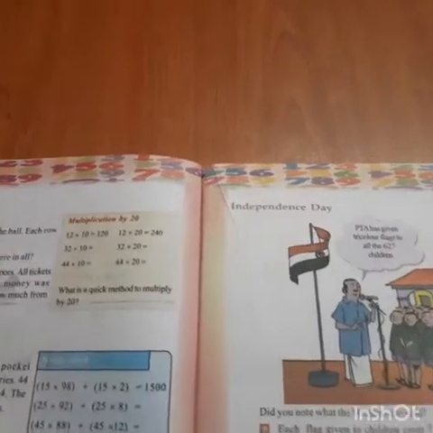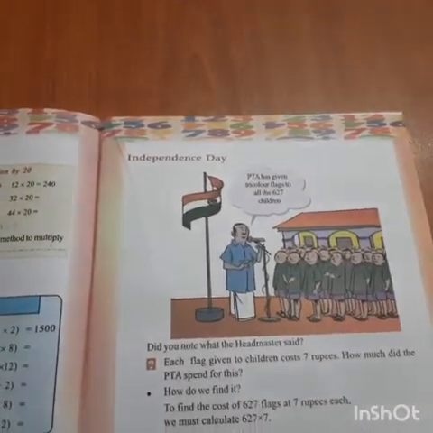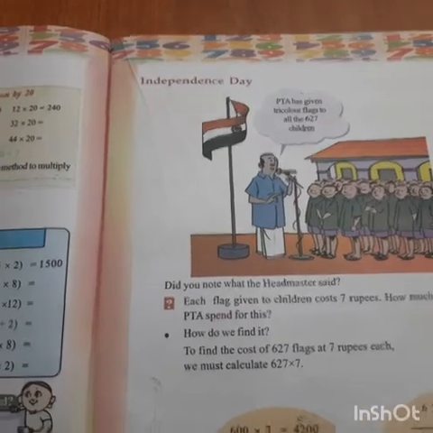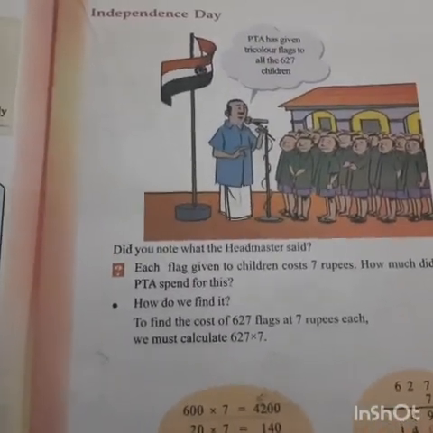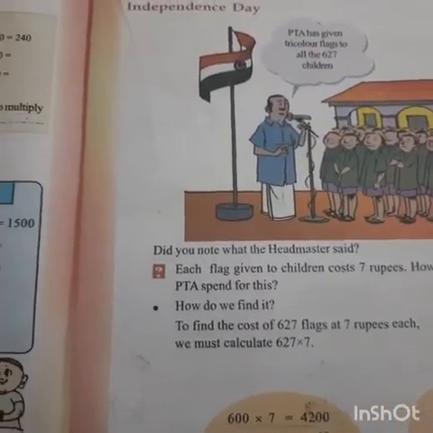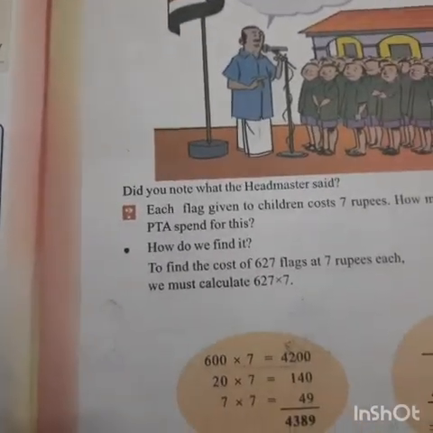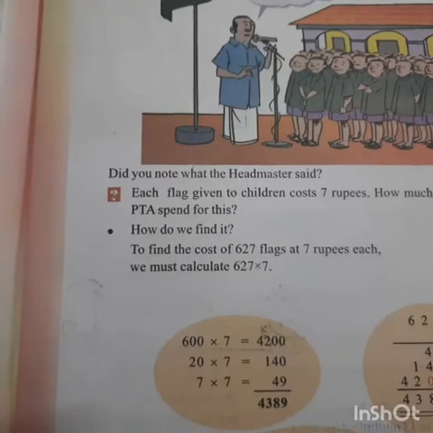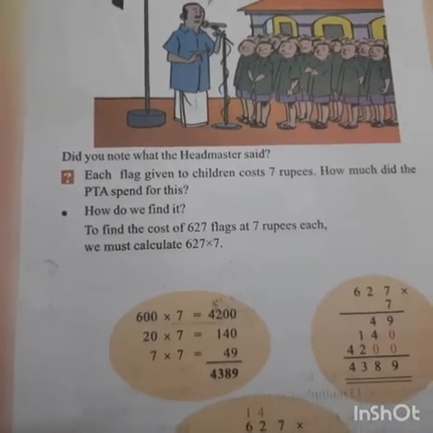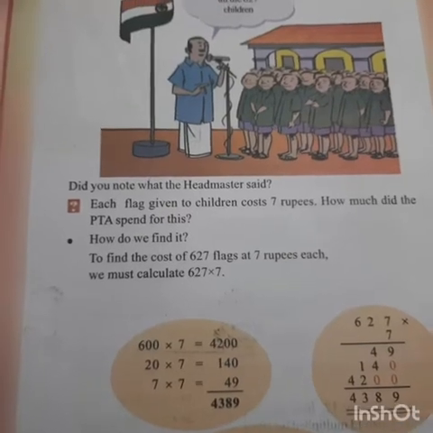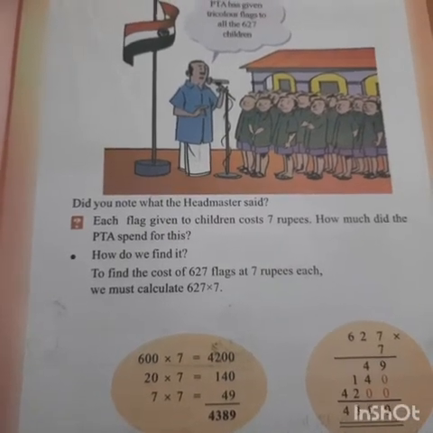The first activity is Independence Day. Here a picture can be seen and PTA has given tricolor flags to all the 627 children. Did you note what the headmaster said? Each flag given to children costs 7 rupees. Then how much did the PTA spend for this? Look here.